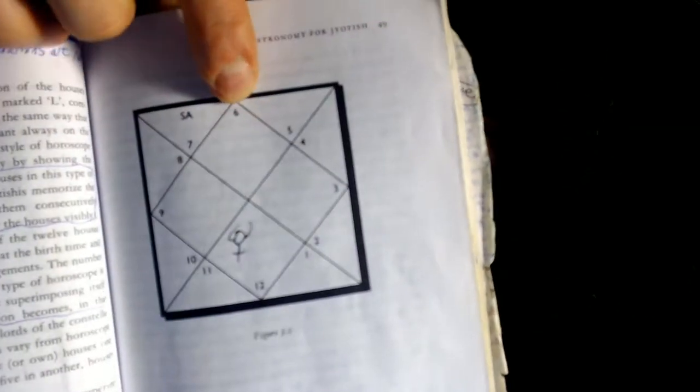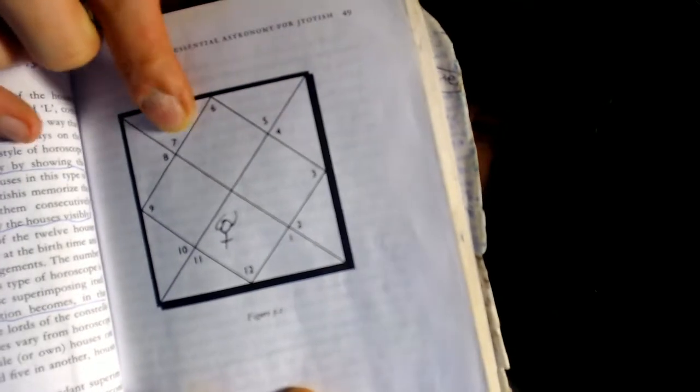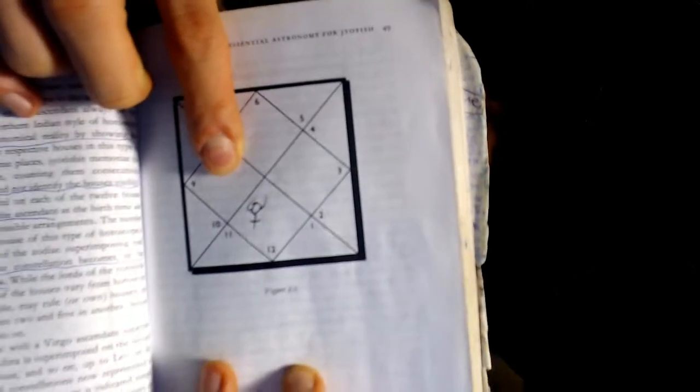Figure 3.2 here shows a horoscope with a Virgo ascendant superimposed on the first house. Here, Libra is superimposed on the 2nd house, Scorpio on the 3rd house, and so on up to Leo on the 12th house, right? Virgo is this number 6, Libra number 7, Scorpio number 8, and then Sagittarius number 9, considered to be the 4th house from the ascendant, etc.